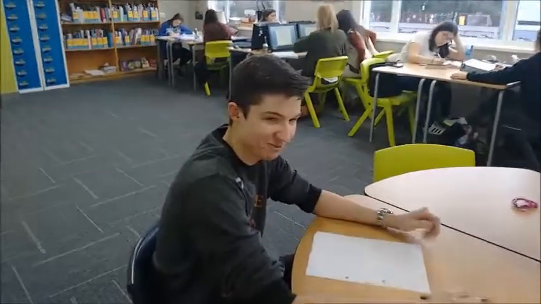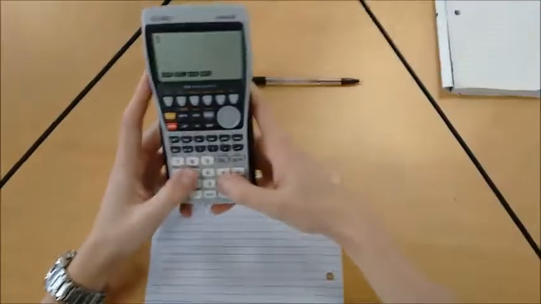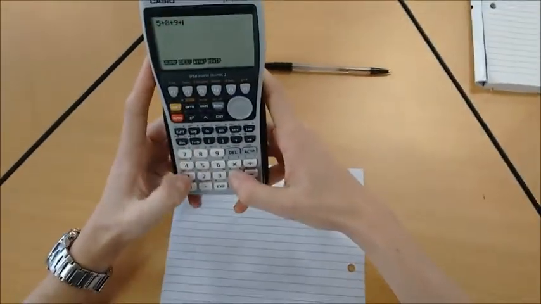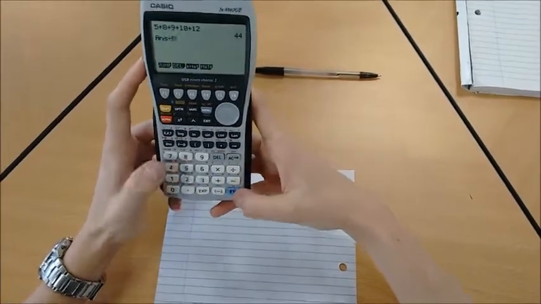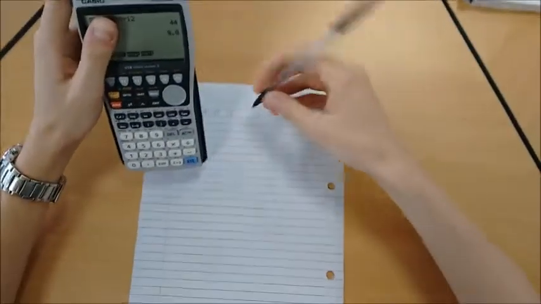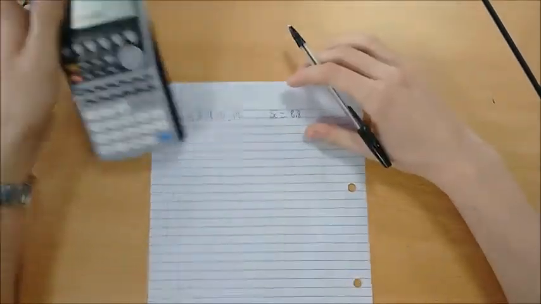Okay, so what we're going to do here is find the standard deviations for these 5 numbers. The first thing we want to do is find the mean: add up all the numbers divided by 5, so you add up all the numbers divided by how many there are. x bar is the mean, and we'll call that 8.8.